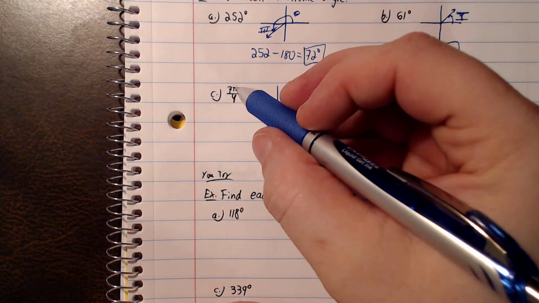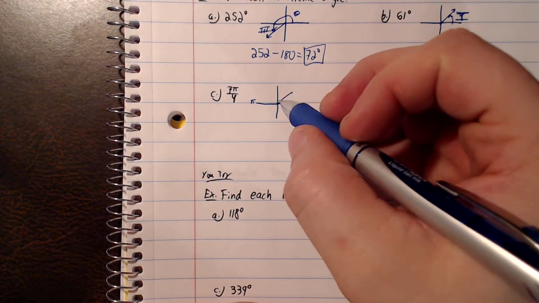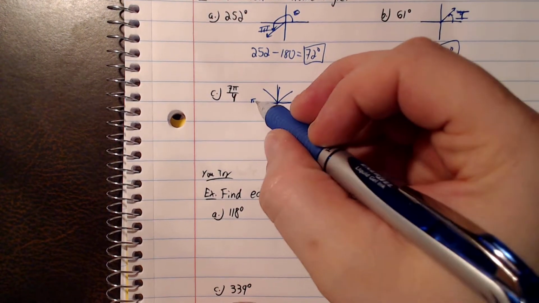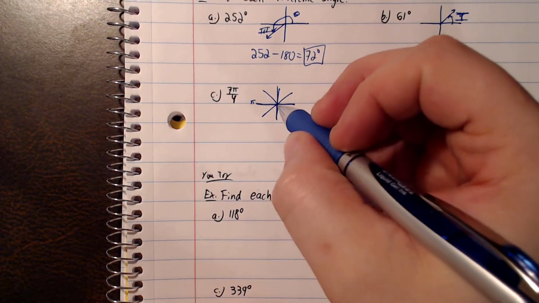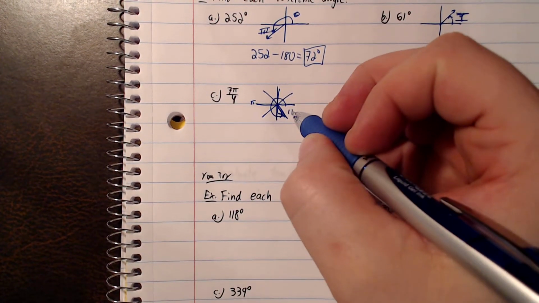Okay, 7 pi over 4. Here's pi. So I'm working with 1 pi, 2 pi, 3 pi, 4 pi, 5 pi, 6 pi, 7 pi is all the way here in quadrant 4.